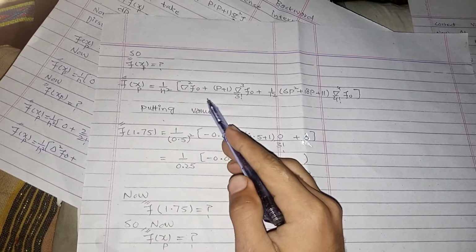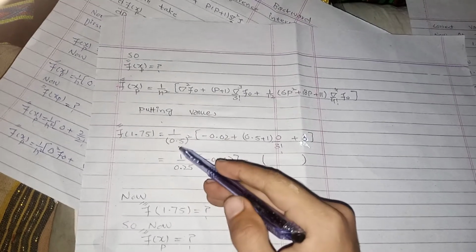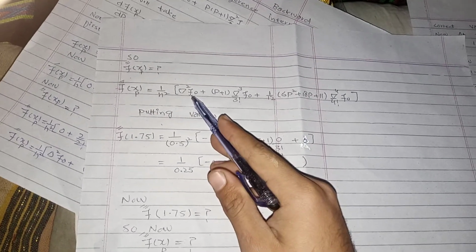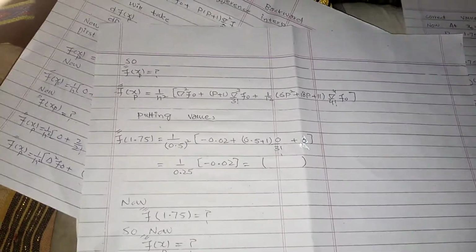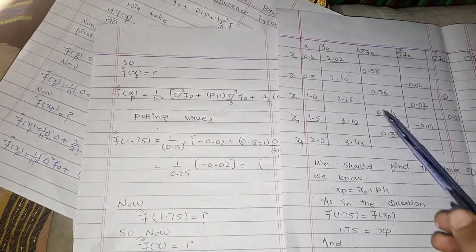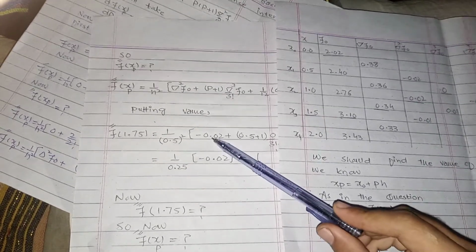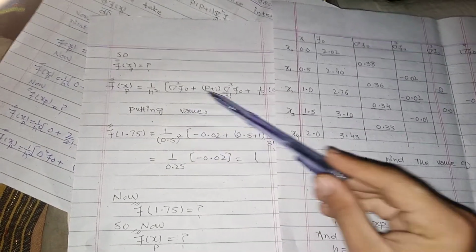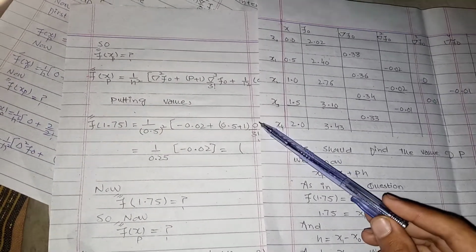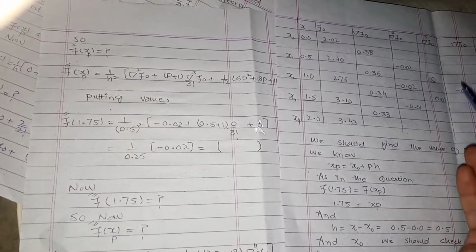You can see from here the formula, and I put all the values, 0.5 del square f naught, from the tabulated difference table. Del square of f naught value is this, and del cube is 0. You can see from here, it is already 0, there's nothing.